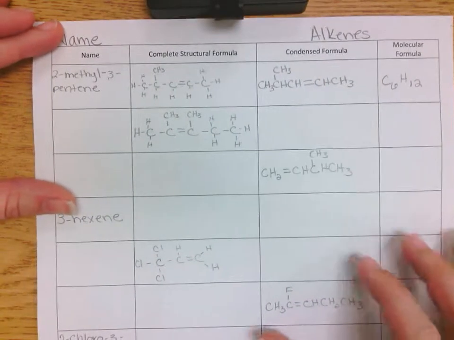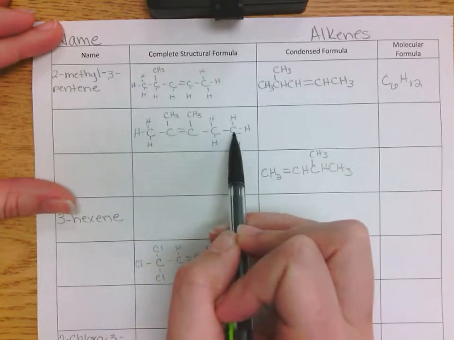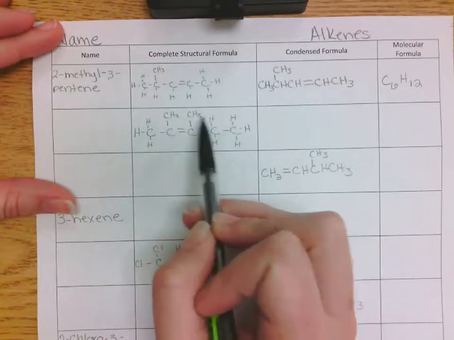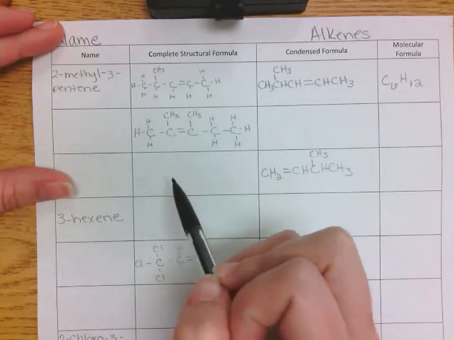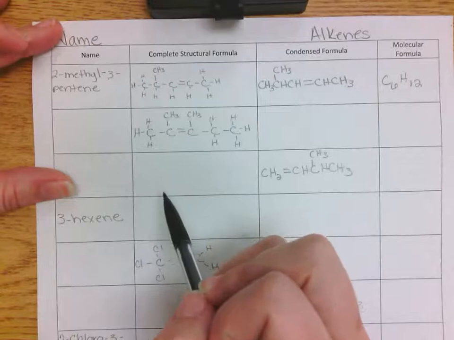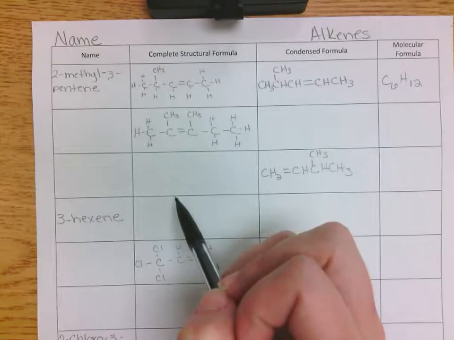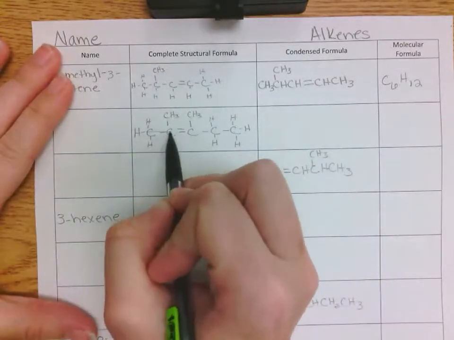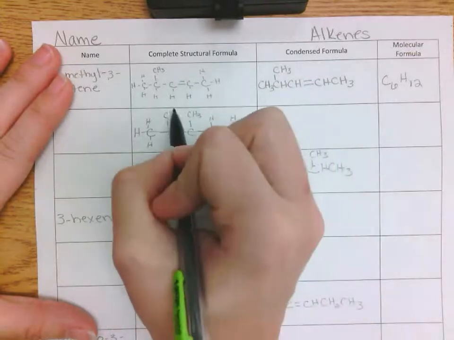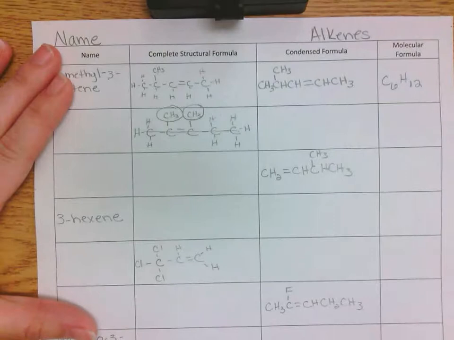Alright, on the second row, let's mark our chain. So 1, 2, 3, 4, 5. 1, 2, 3, 4, 5. 1, 2, 3, 4. So it looks like 5 is our longest chain. With alkenes and alkynes, or triple bonds, the double bond or the triple bond has to be part of a chain. A double bond and a triple bond cannot be part of a branch. So this is going to be my chain. This is a branch. This is a branch.